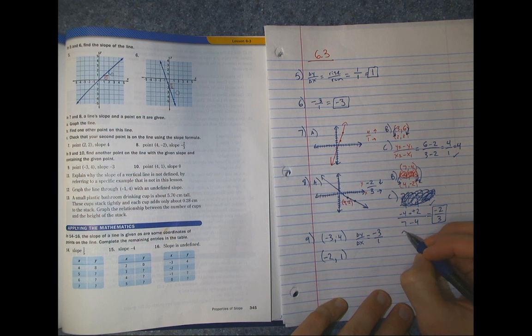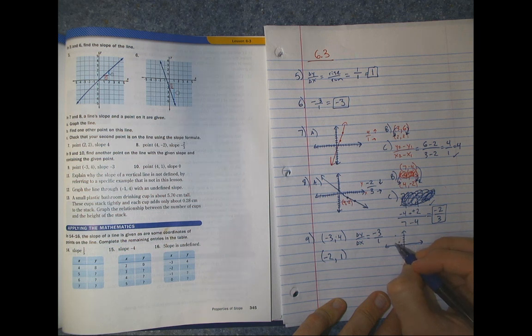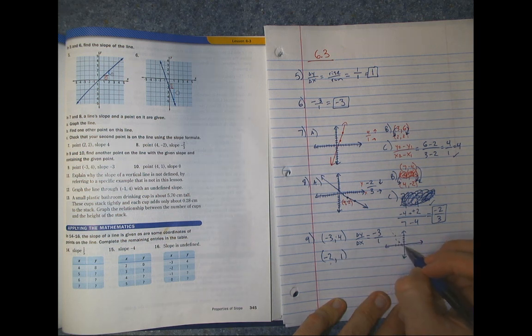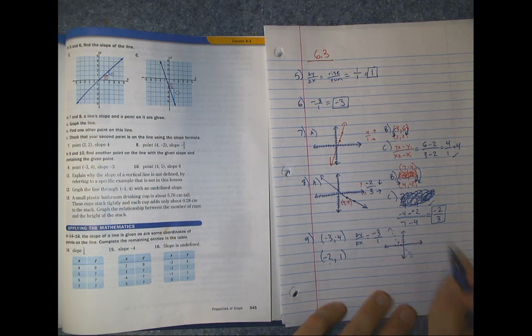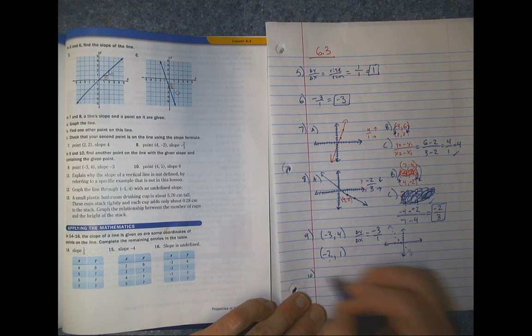Just a quick check of what that would look like on a graph. This was not part of the question that you had to do. We have -3, 4. So we're up here. And we're going down 3 and over 1, and that's where this -2, 1 came from. Okay, we went down 3, so the 4 became a 1, and then we went to the right 1, so -3 became -2. So if it helps you just to quick visualize it so you feel comfortable with your answer, you can see that. So number 10, same idea.